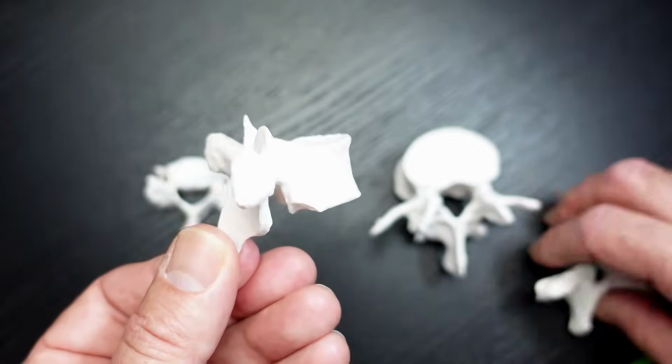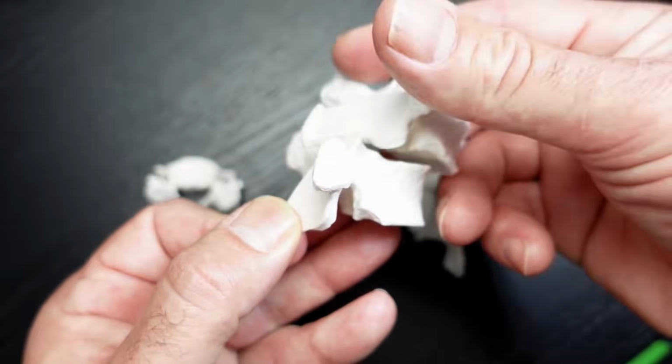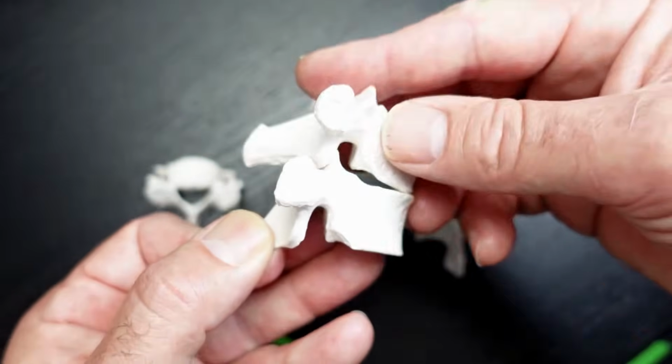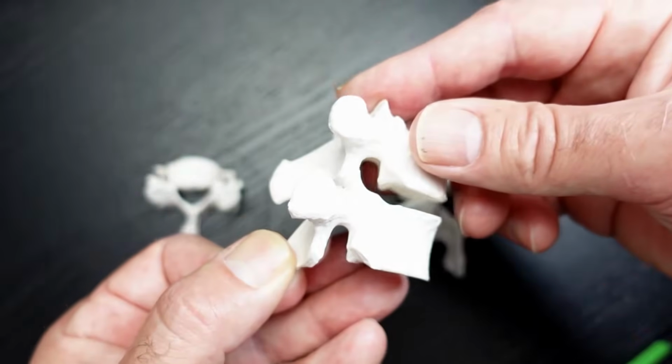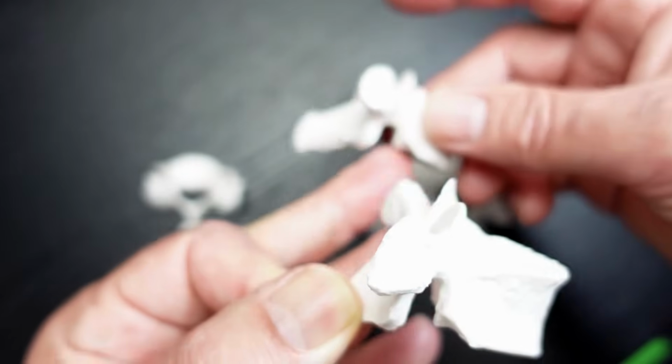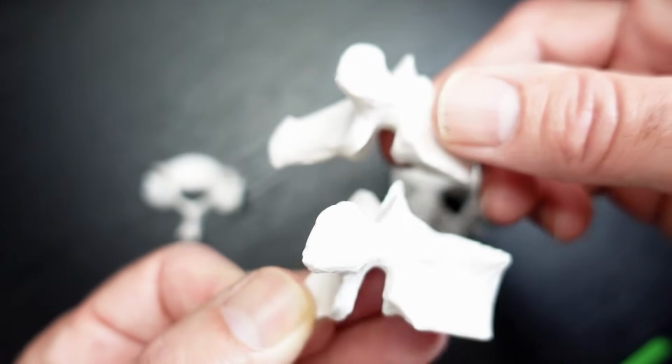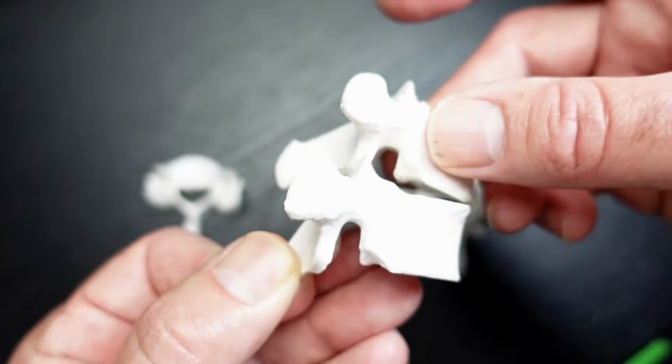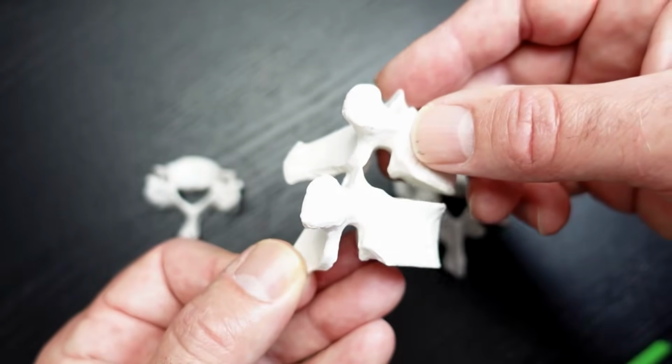So I'm using my processes and my facets to come together. And they come together at those facets. So on top, I'm using inferior articular facets to connect to my superior articular facets.